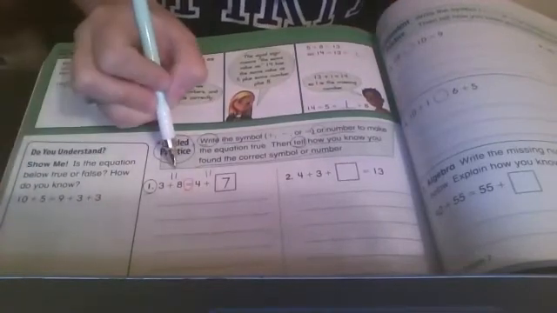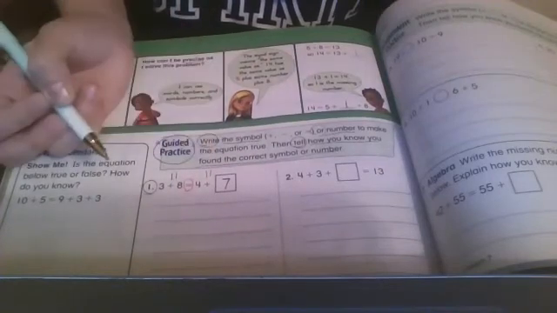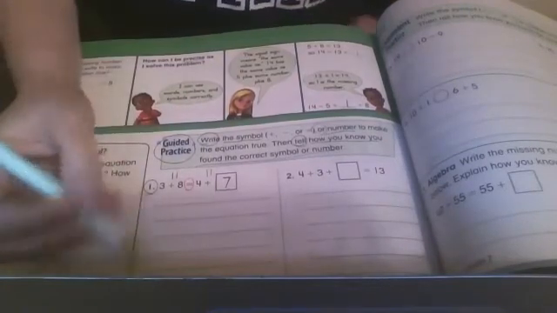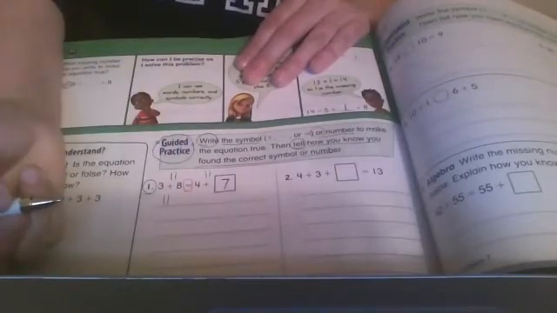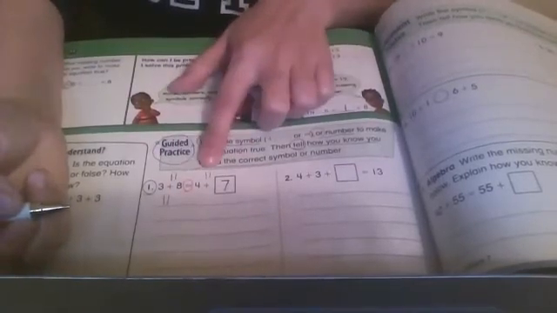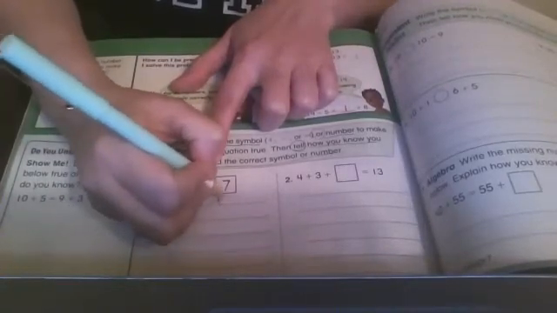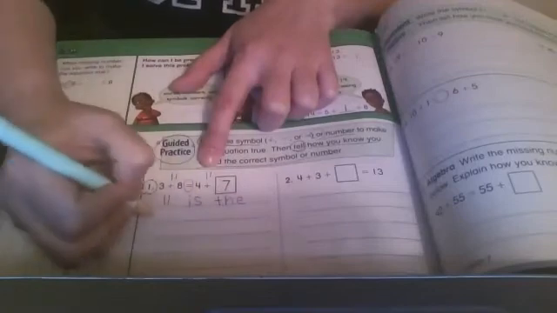Okay, now let's look. Does 11 equal 11? Another way of thinking about that is 11 the same as 11? It is. Okay, so we can write down here 11. How do we know this true? That this is true because 11 is the same.